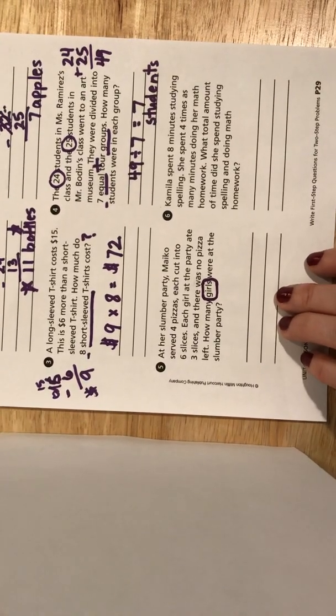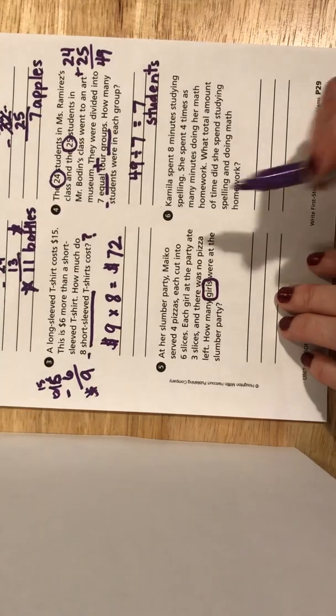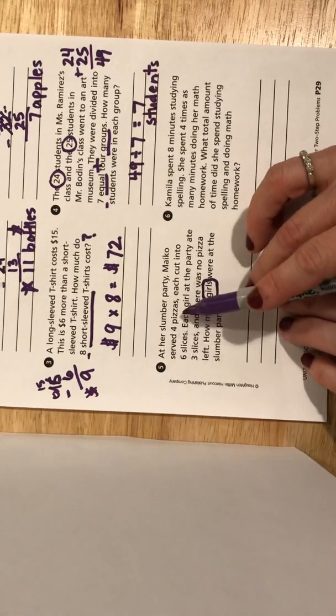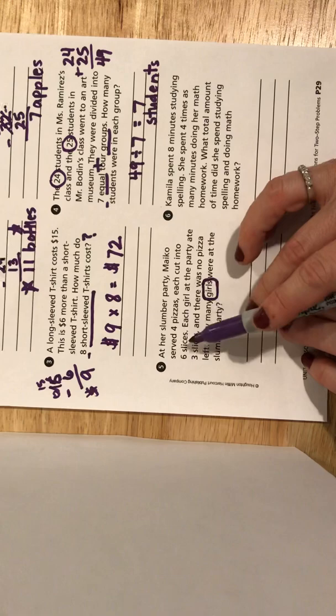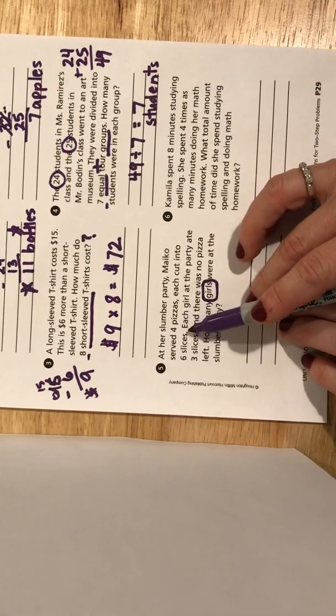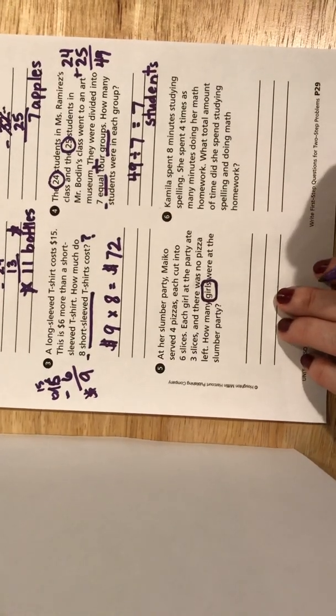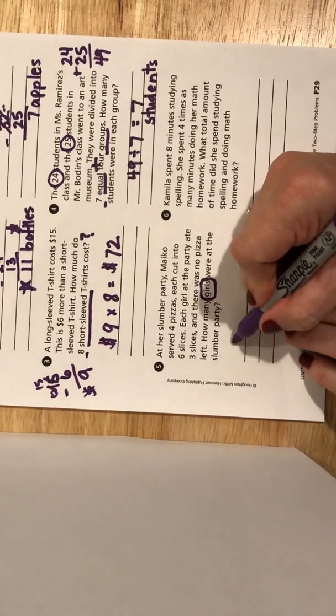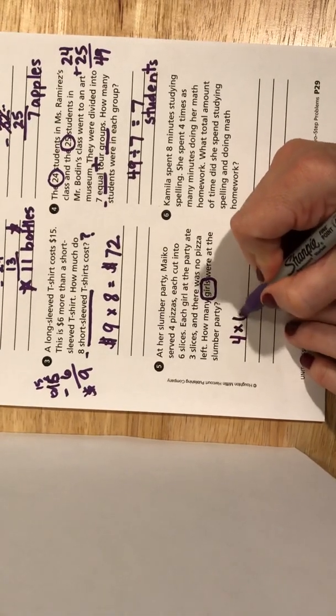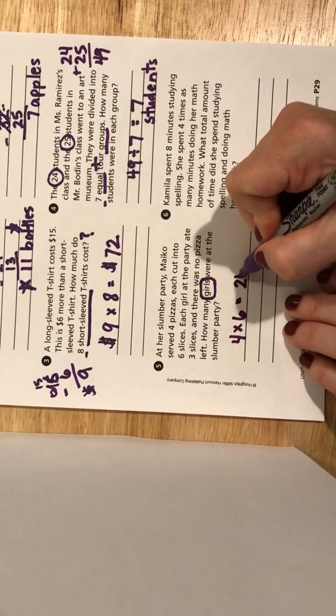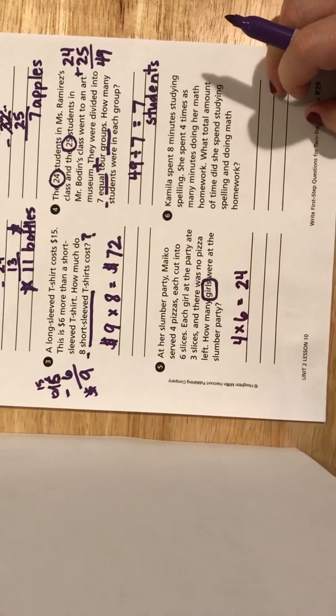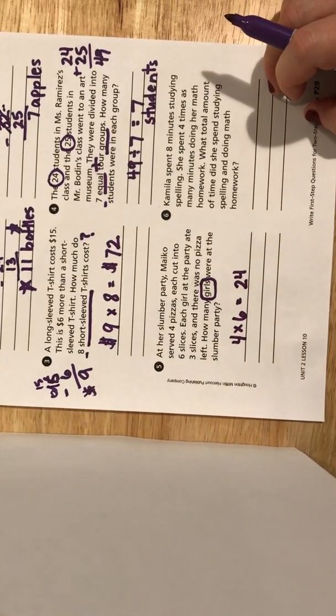Well, first of all, let's figure out how much pizza there is. Okay? So there's 4 pizzas, each cut into 6 slices. So that to me sounds like 4 groups of 6. So I have 24 slices of pizza. Each girl at the party ate 3 slices.